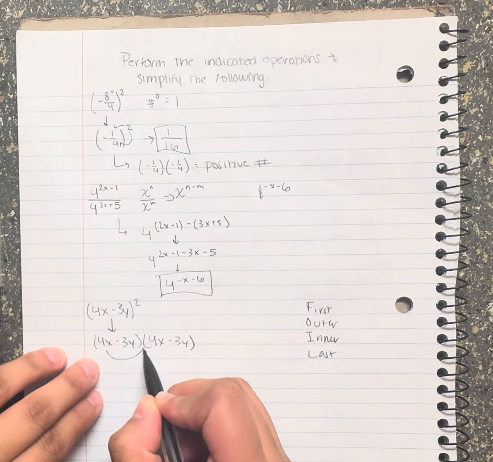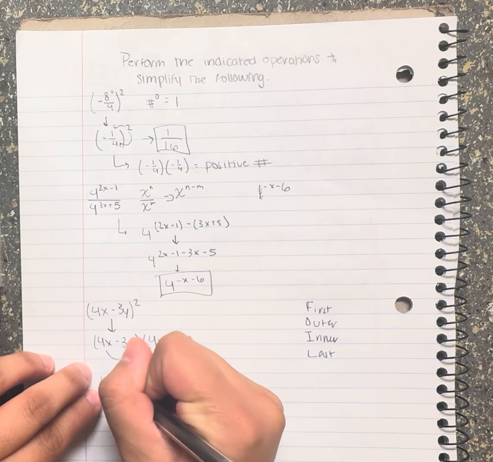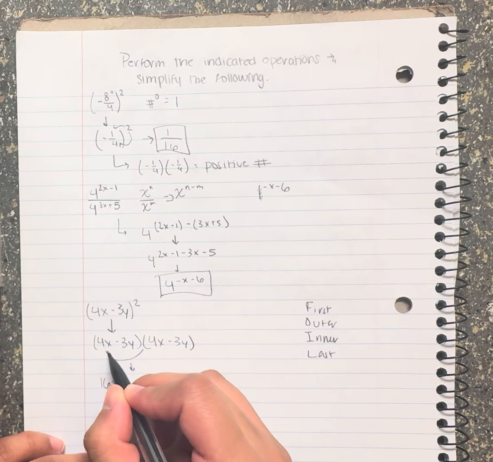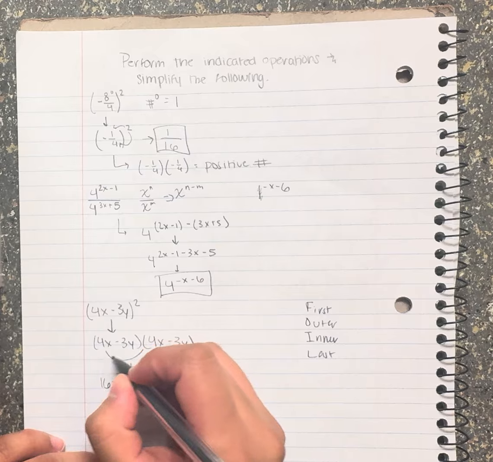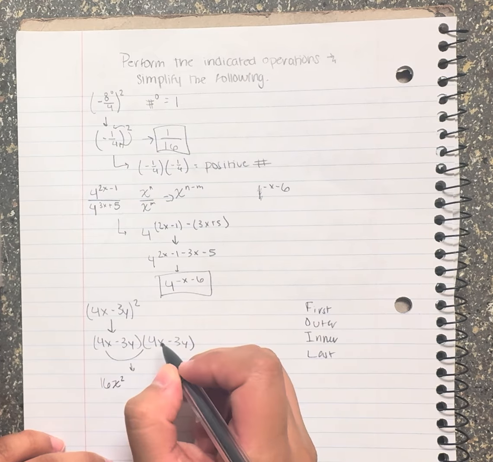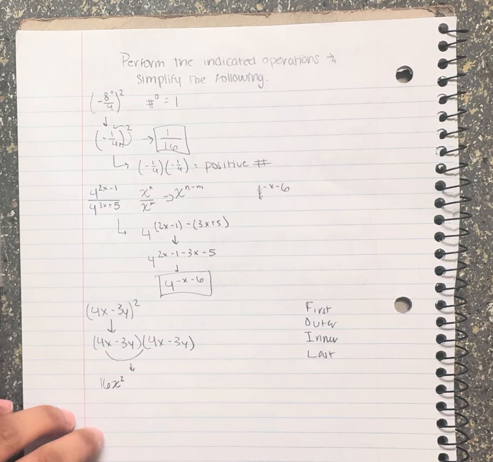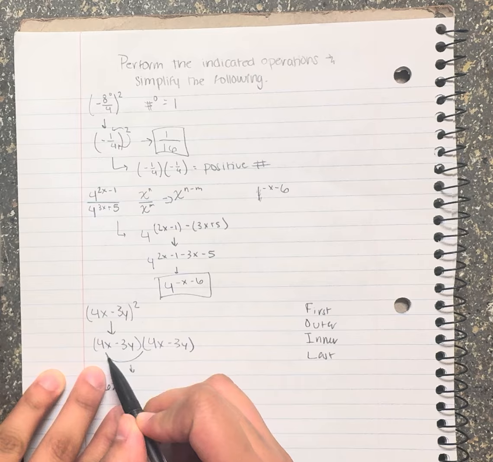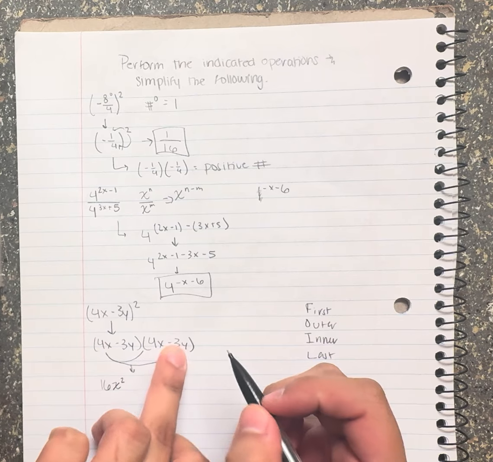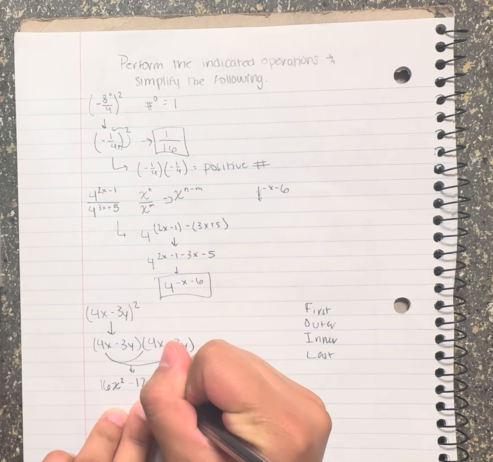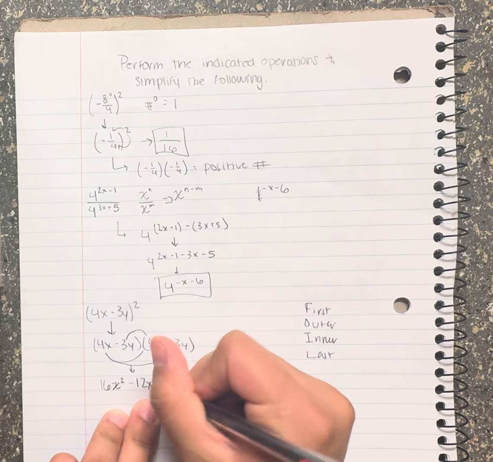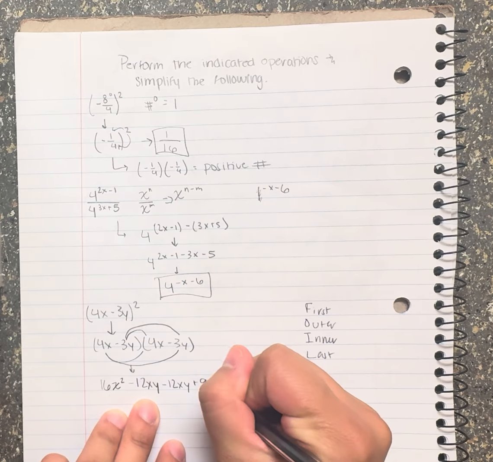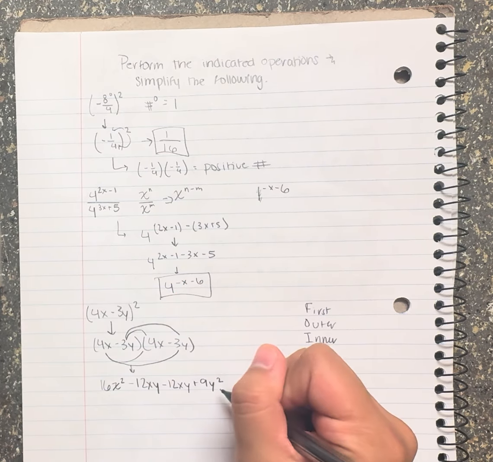So you do first, which is going to get 16x squared. And I like to draw the arrows, the lines, as I go, because if I draw them all at once, I'm going to get confused and forget what I already did. So first, and then you do outer. So this is going to be negative 12xy. You're going to do inner, negative 12xy. We're going to do last, plus 9y squared.